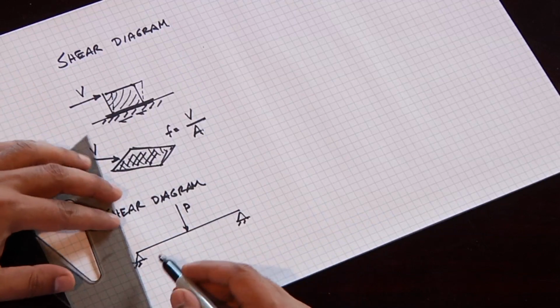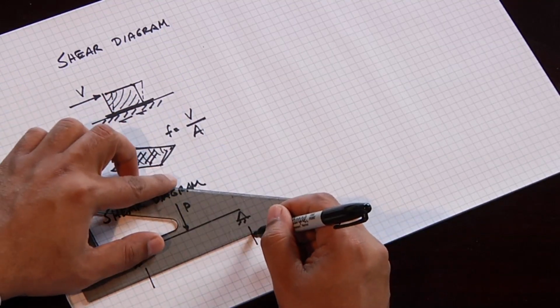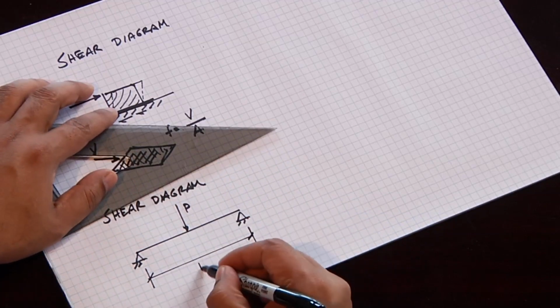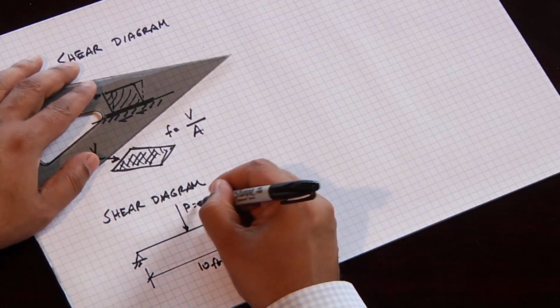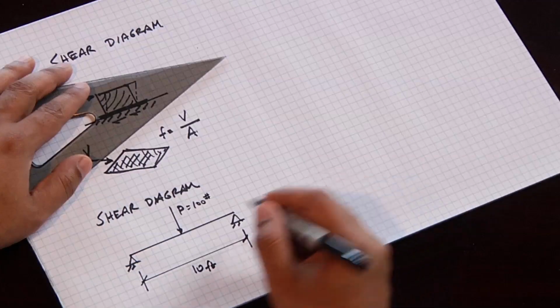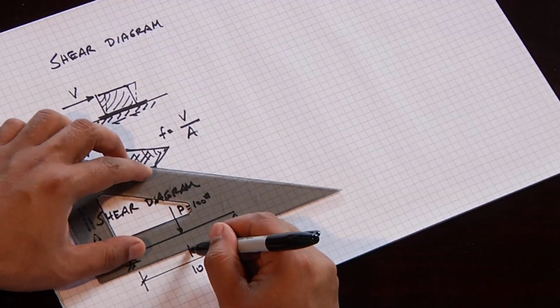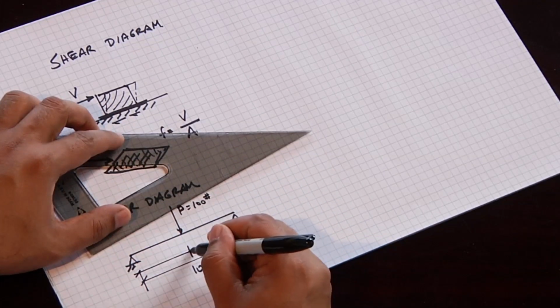And the first step is, and we'll put some numbers on here, we'll say that this is a 10-foot span. We'll say that this is a 100-pound load, and it's equally distributed, so we'll put it at the center at 5 feet.